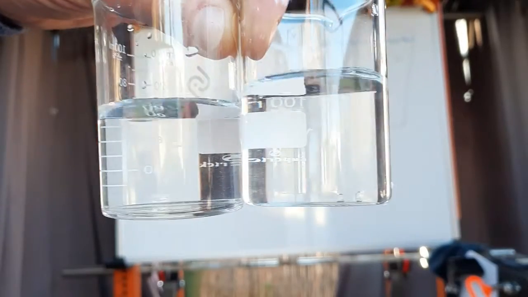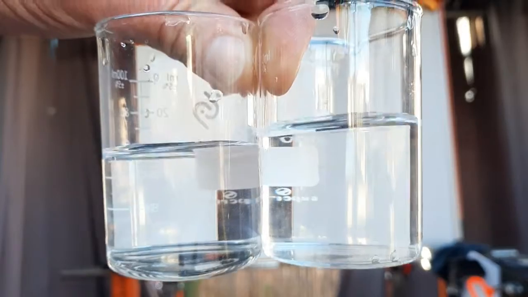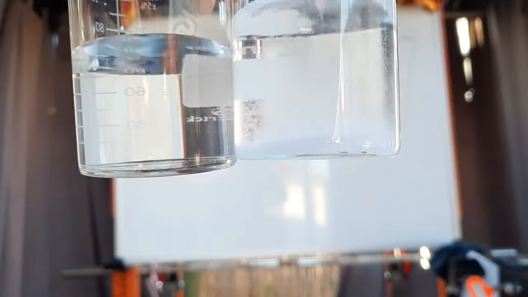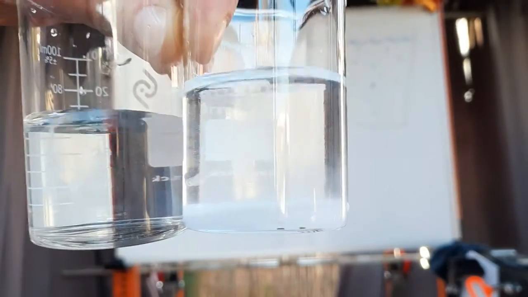These are both solutions of water, and because they're the same thing, they would have the same boiling point and the same freezing point. Now we've changed the boiling point of this solution because it has molecules of sucrose added to it.